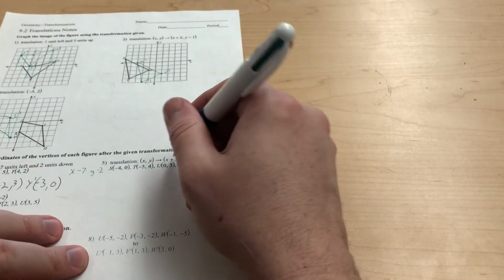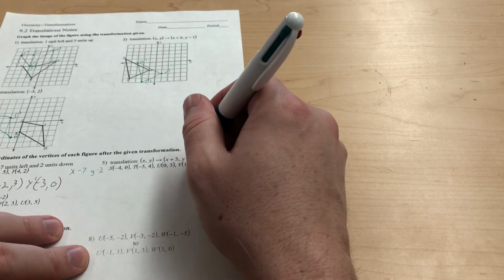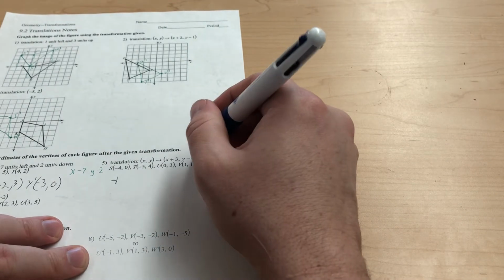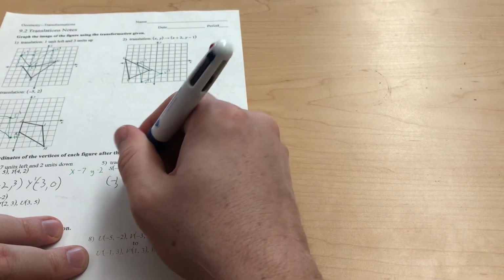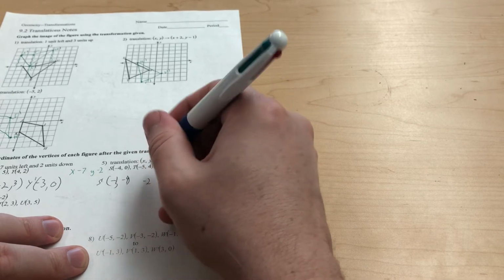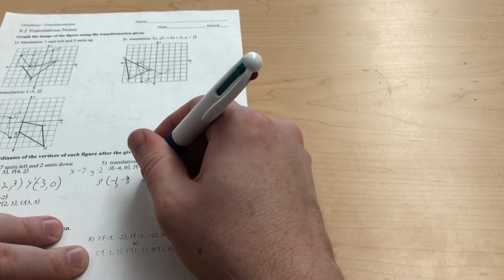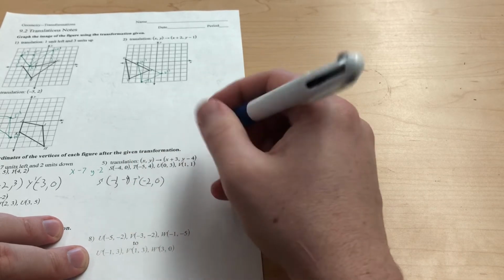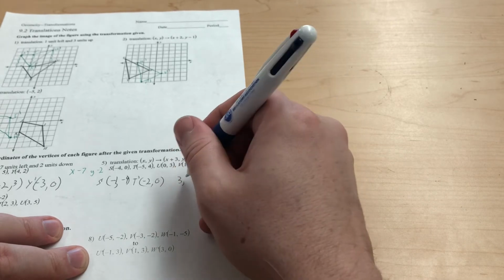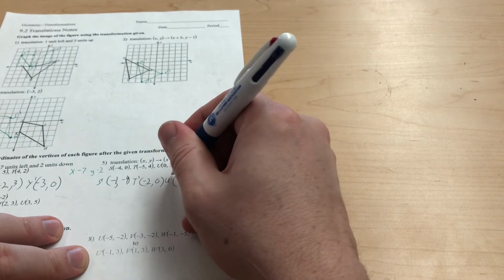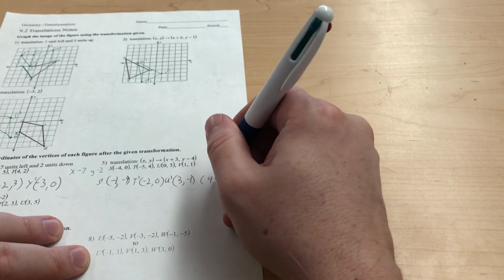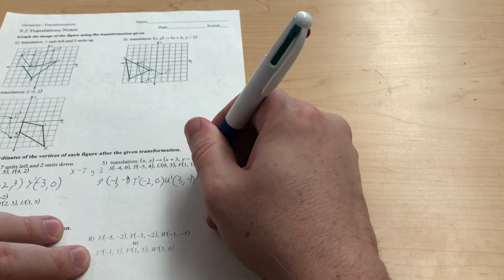Here is another one. The x is getting 3 added to it. The y is getting 4 subtracted from it. So that's negative 1, negative 4 for S prime. Negative 5 plus 3 is negative 2. 4 minus 4 is 0, and that would be T prime. 0 plus 3 is 3. 3 minus 4 is a negative 1, so that's U prime. And then 1 plus 3 is 4, and 1 minus 4 is negative 3. That'll be V prime.